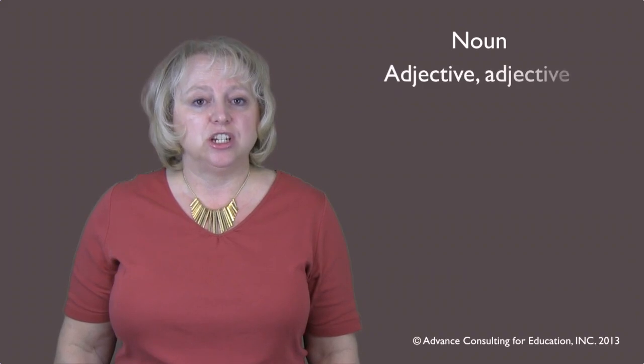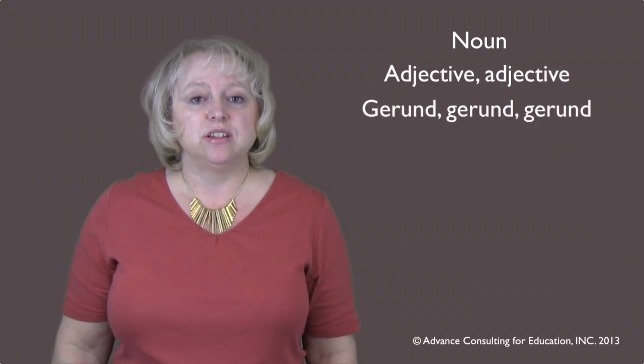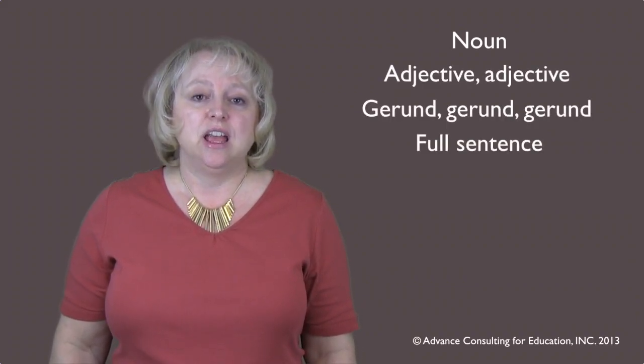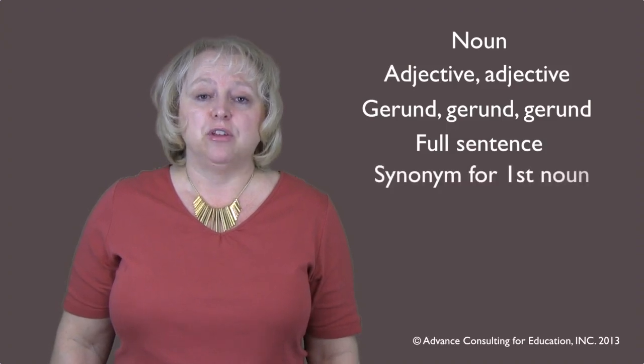Next, we'll look at a cinquain poem. A cinquain poem is a 5-line poem that is diamond-shaped. The order of content for each line is as follows: 1 noun, 2 adjectives, 3 gerunds, 1 full sentence, and finally a synonym for the first noun.